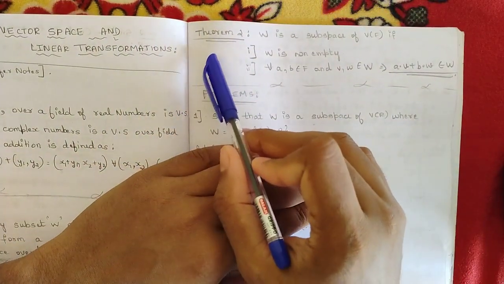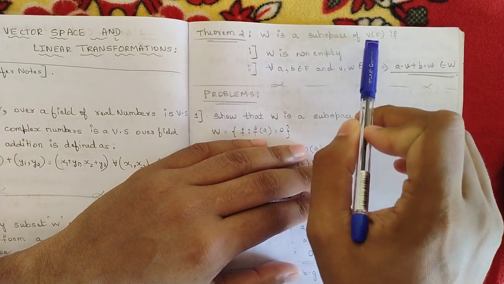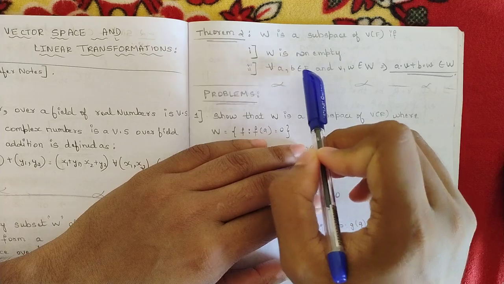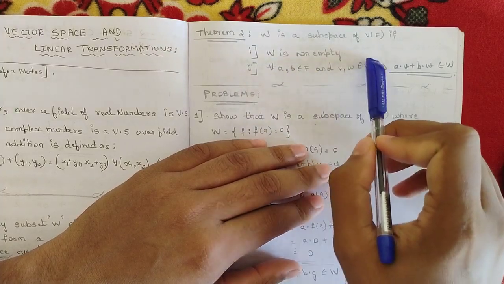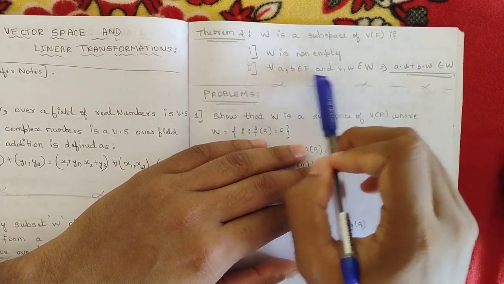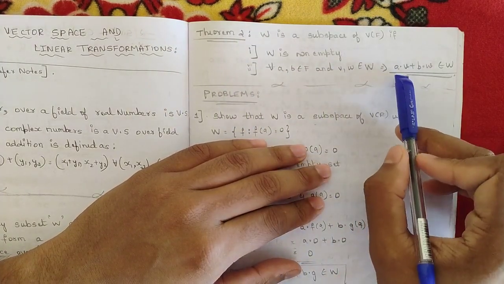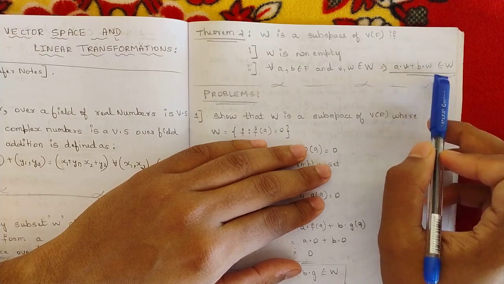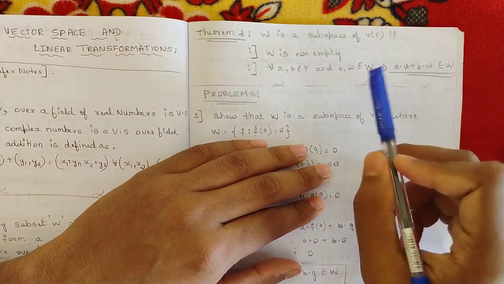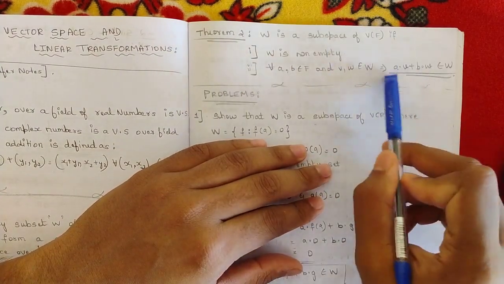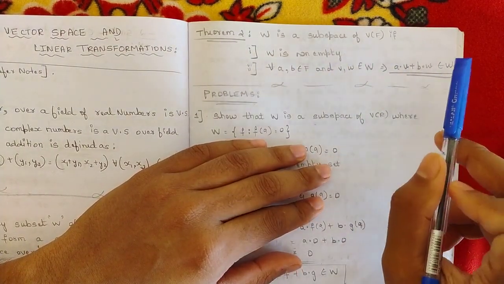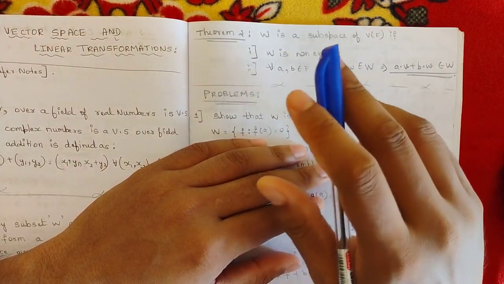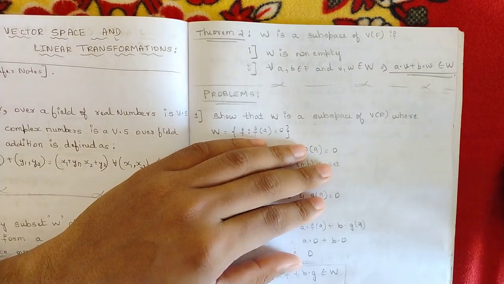Similarly, theorem 2: W is a subspace of V over F if W is a non-empty set and for all a, b belonging to F and v, w belonging to W, the condition a times v plus b times w also belongs to W. This is the theorem 2 formula, so you should keep it in mind. Related to this, to prove subspace conditions, we have two important problems. Let us see them and try to understand.